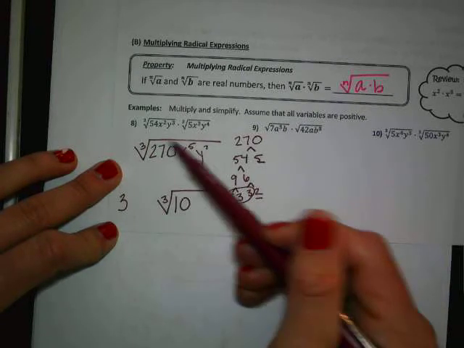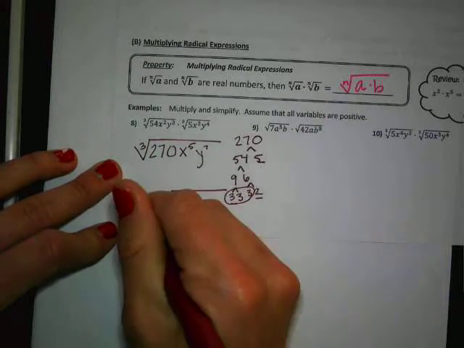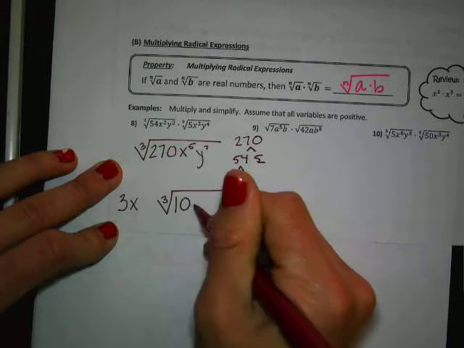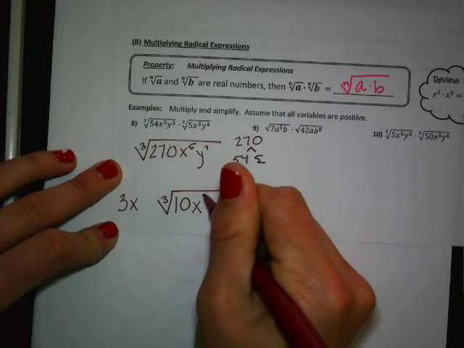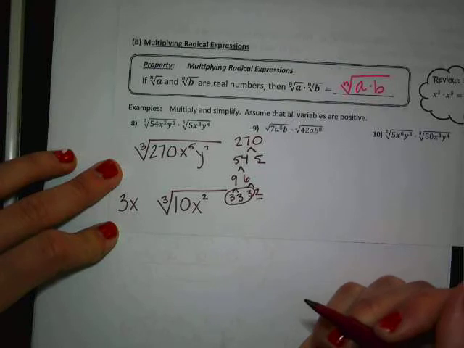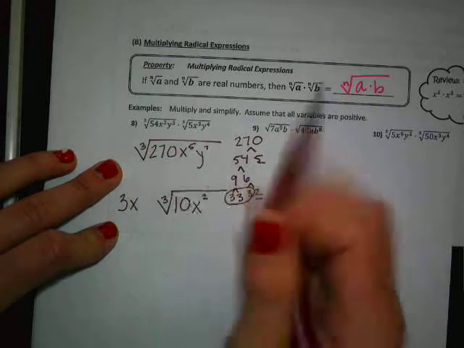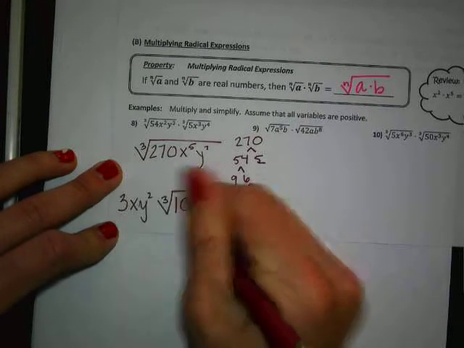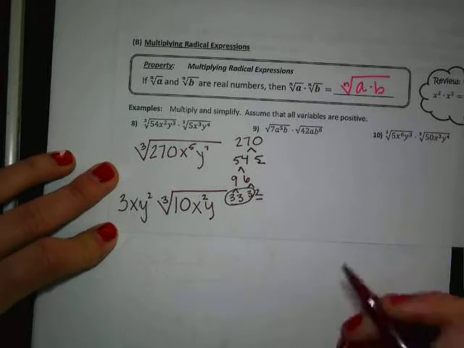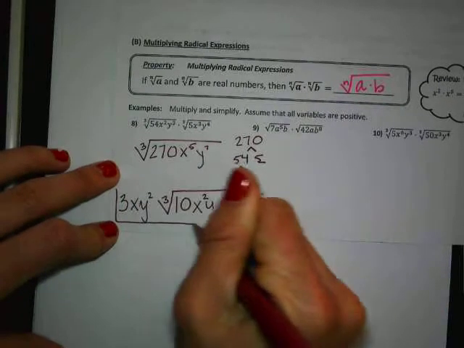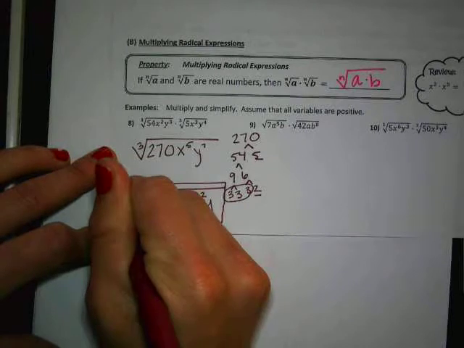How many times does 3 go into 5? Once, with 2 left over. 3 going into 7 goes 2 times, with 1 left over. Very good. And that's it.